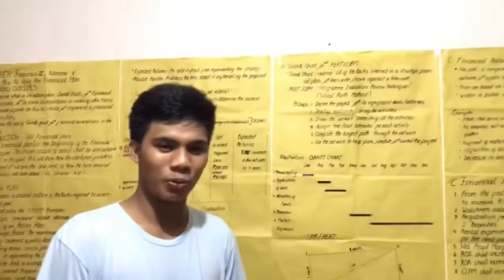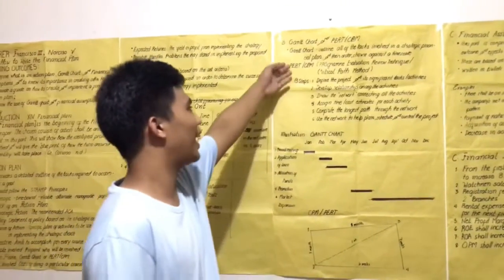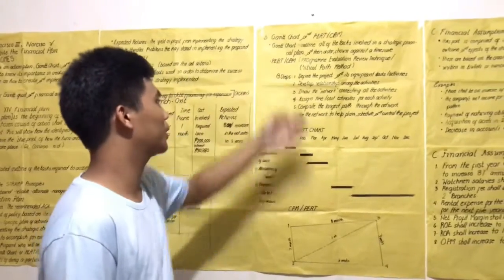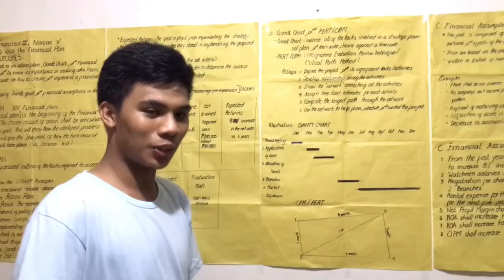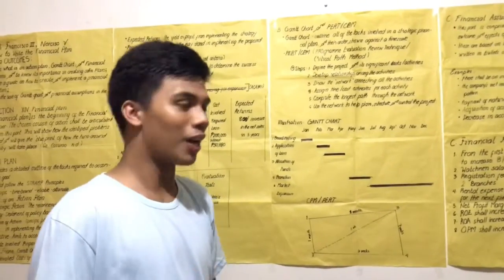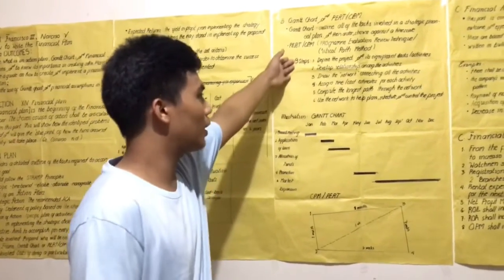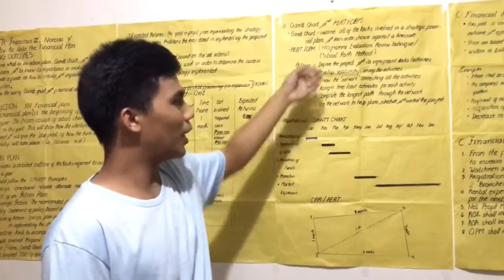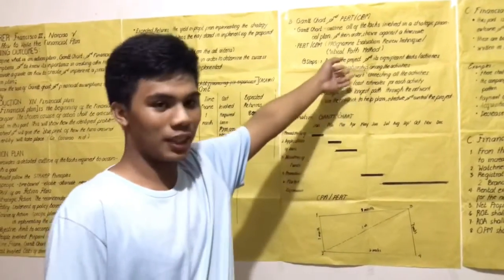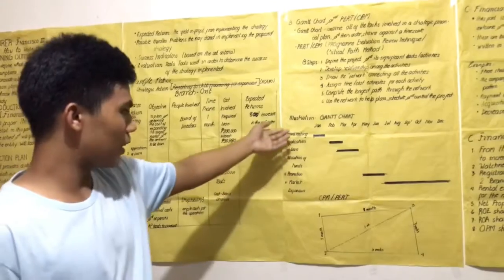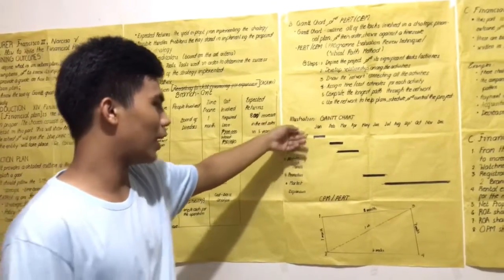Okay, let's now proceed with the second section. That is the Gantt chart or the PERT or CPM chart. So the proponents may choose either a Gantt chart or the PERT or CPM chart depending on the projects to be accomplished. So what is a Gantt chart? A Gantt chart outlines all the tasks involved in a strategic financial plan and their order shown against a time scale. So this is an example illustration of a Gantt chart.